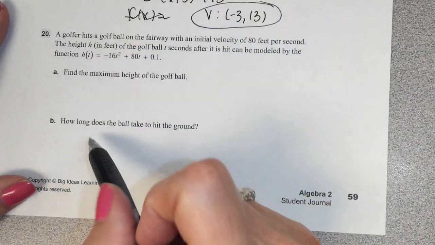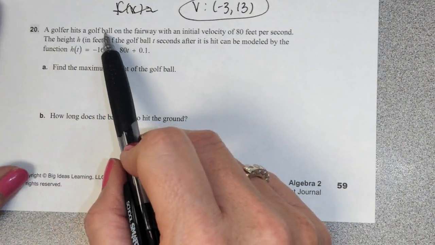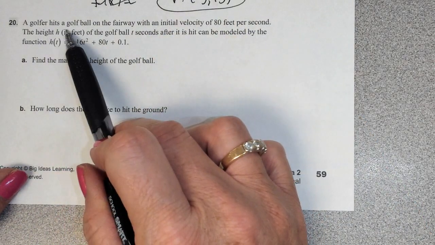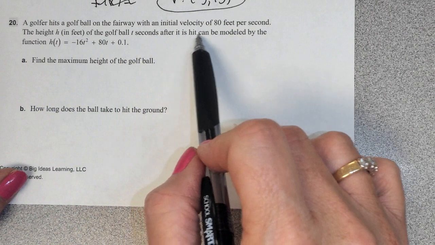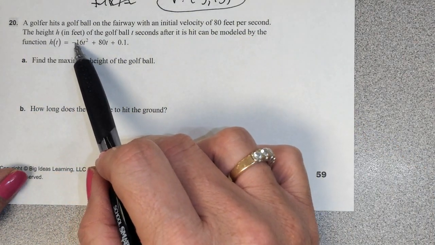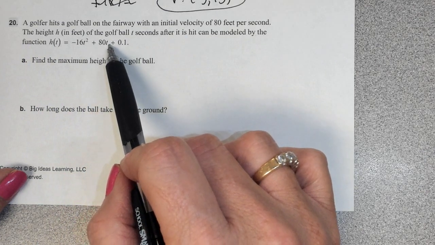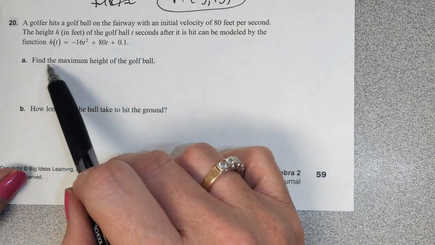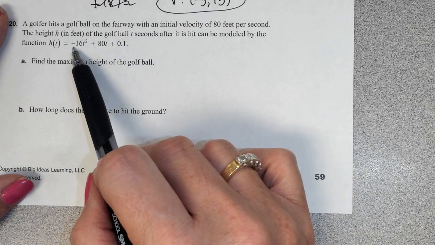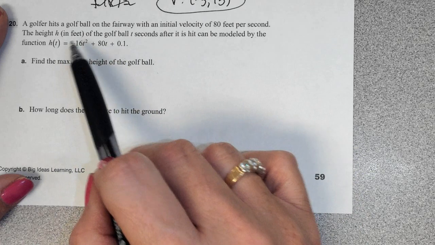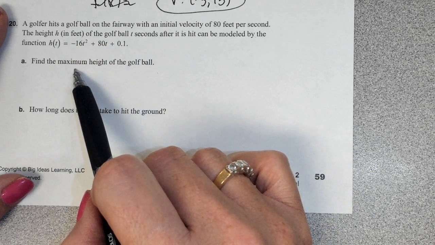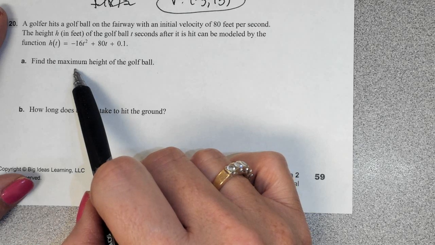All right, last one, guys. A golfer hits a golf ball in the fairway with an initial velocity of 80 feet per second. The height in feet of the golf ball t seconds after it is hit can be modeled by this function. H of t equals -16t squared plus 80t plus 0.1. Find the maximum height of the golf ball. Which way does this parabola open? Up or down? Down. Maximum height of the ball will be the same thing as the what? Vertex. And in fact, it's the y value of the vertex, right?